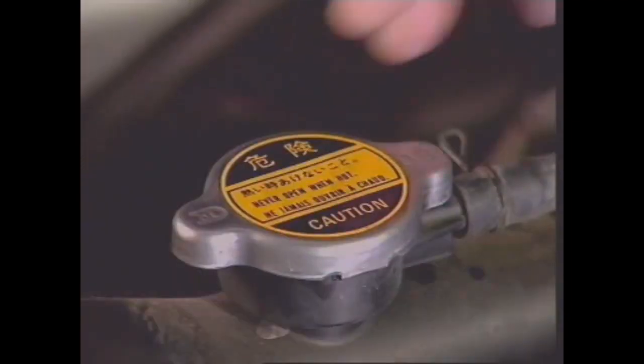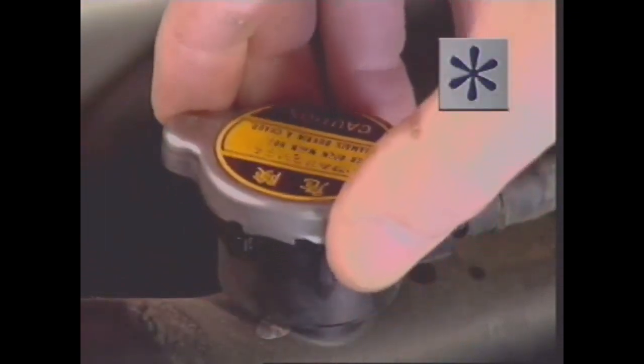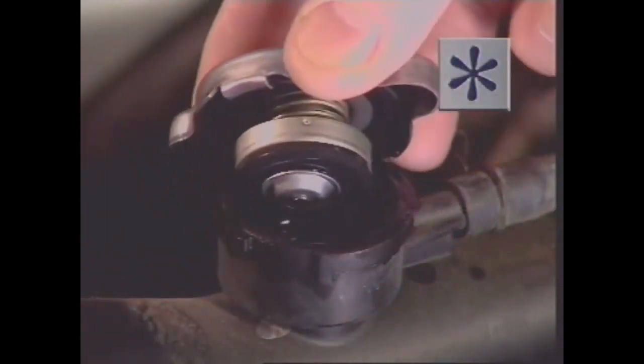One way to prevent this is with a radiator pressure cap that uses pressure to change the temperature at which water boils. As coolant temperature rises, the coolant expands and pressure in the radiator rises. It soon rises above atmospheric pressure, and that lifts the boiling point of the water.